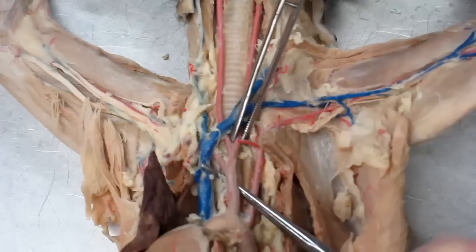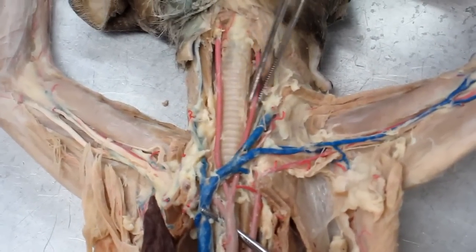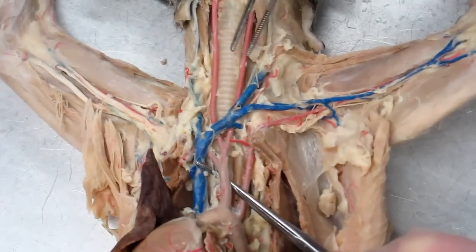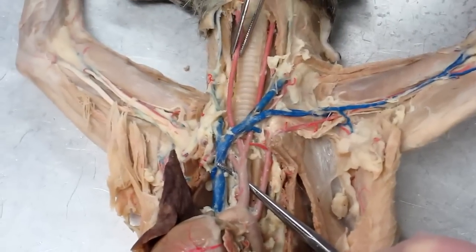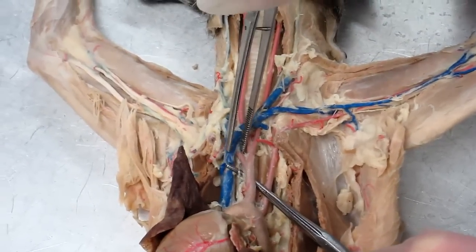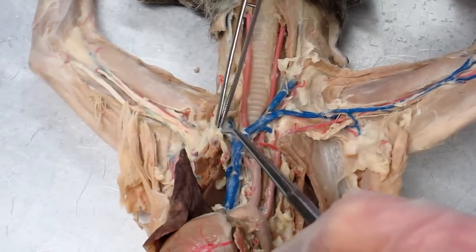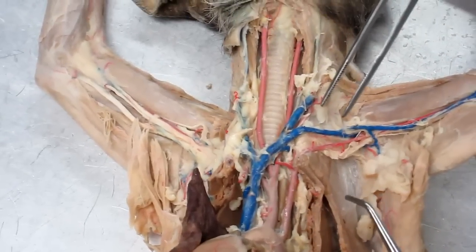Okay, and the left common carotid, we can follow up past the veins to the left side of the neck. The right common carotid, we can follow up to the right side of the neck. And the right subclavian, we can follow over towards the right upper limb.